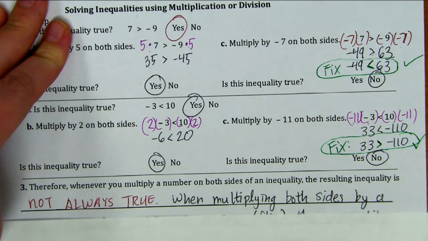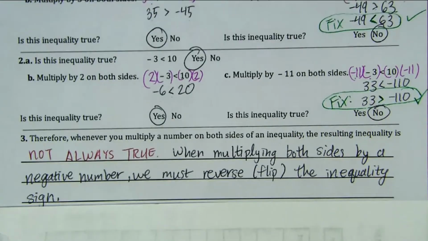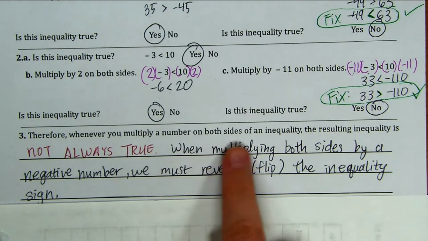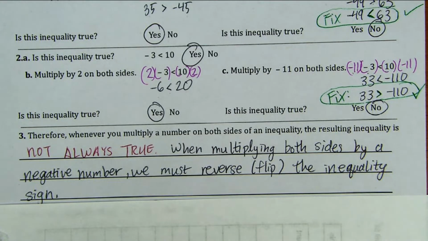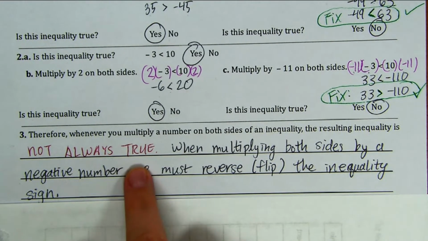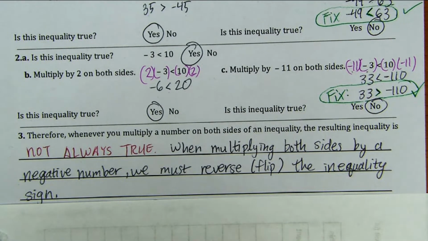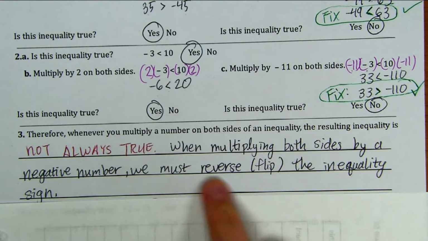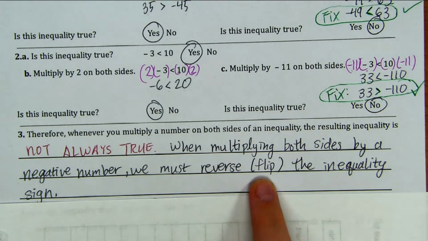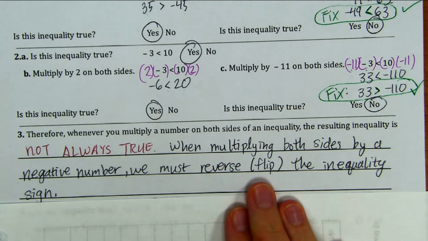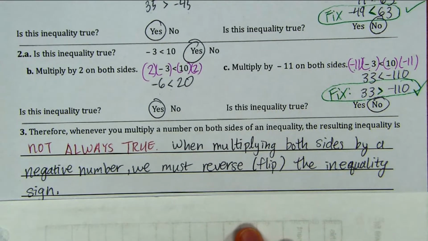So over here, for question 3, therefore, whenever you multiply a number on both sides of an inequality, the resulting inequality is not always true. It is not true if you're multiplying both sides by a negative number. So when we have to multiply both sides by a negative number, we have to remember to reverse or flip the inequality sign. If we're multiplying both sides by a positive number, then it's true. So we only need to make sure to make this adjustment when we're multiplying both sides by a negative number.